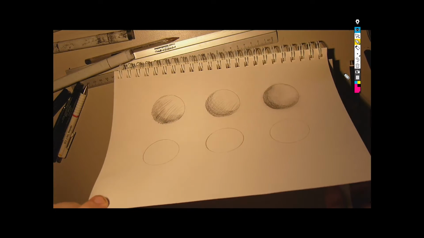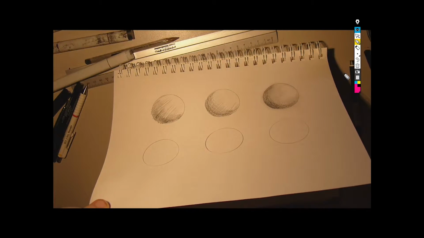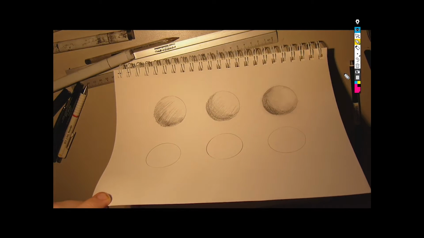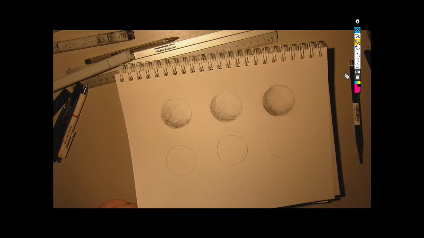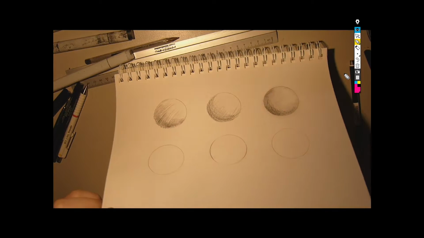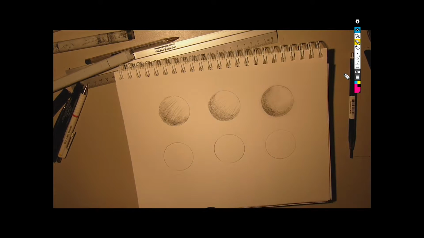Now I'm preparing the next technique. I'm going to use Copic markers, and since they tend to bleed through the paper, I put some extra paper beneath this paper sheet so that I don't bleed through onto the next page of my sketchbook.